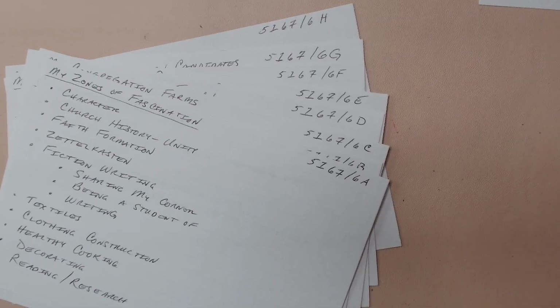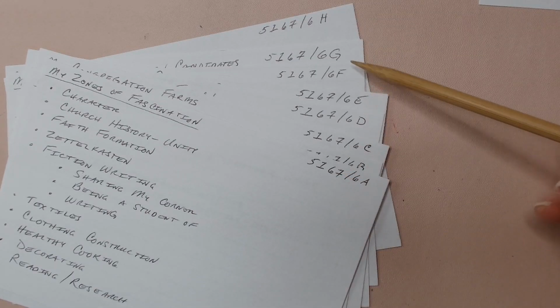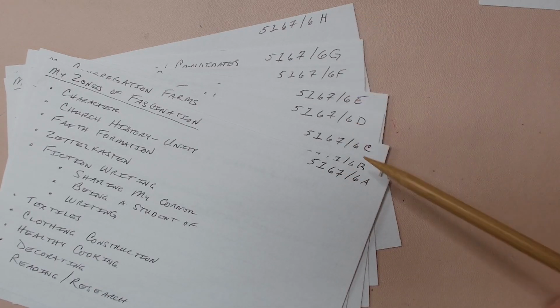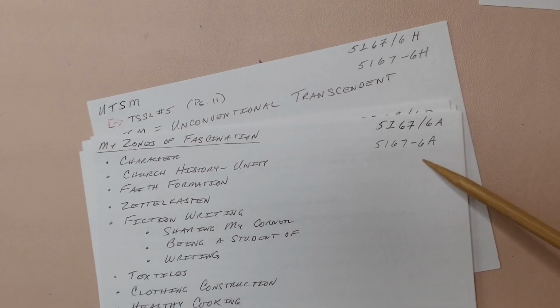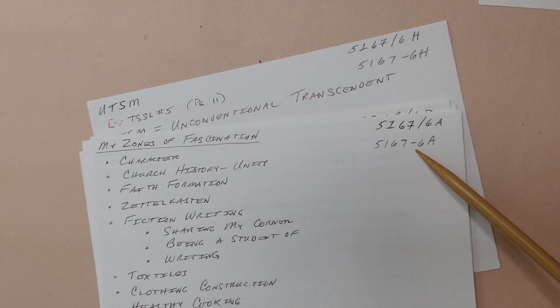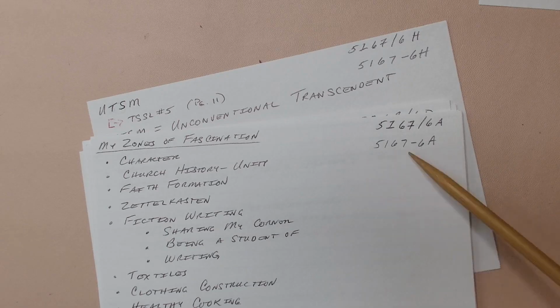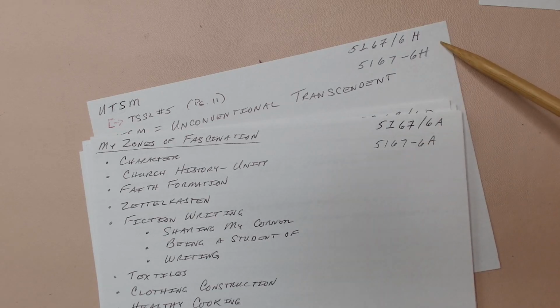In fact, in this section, there are quite a number of cards that are almost exactly identical to mine. Again, the only difference is I have a dash and he has a slash. And so that frees me up to do the simpler numbers, characters, all the way from A through H.